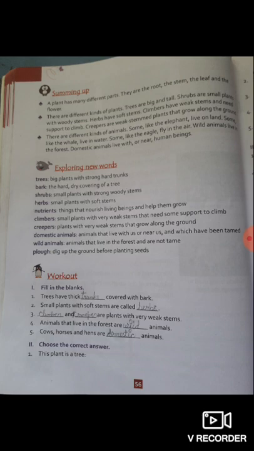Creepers, plants with very weak stems that grow along the ground. Domestic animals, animals that live with us or near us and which have been tamed. Wild animals, animals that live in the forest and are not tame because they are very dangerous to us. Plow, it means to dig up the ground before planting seeds.